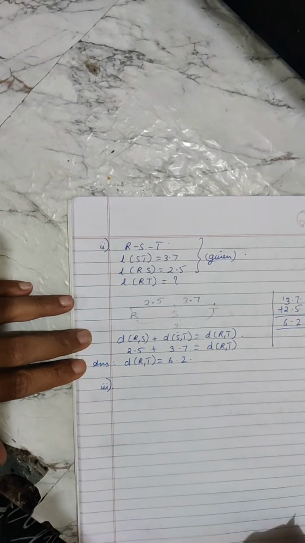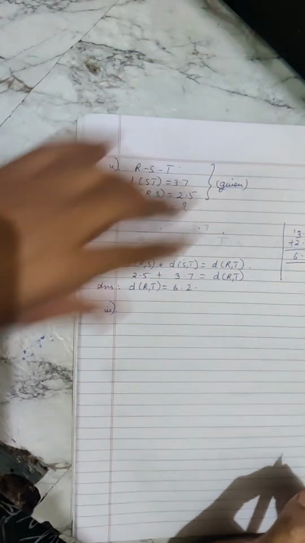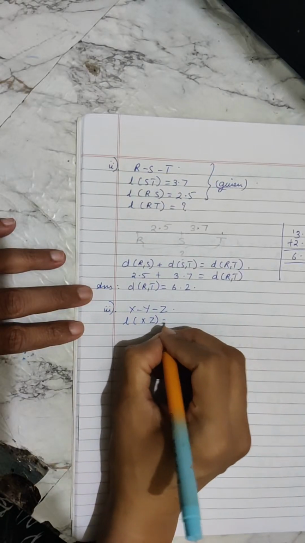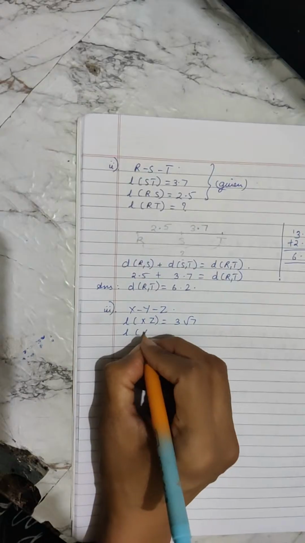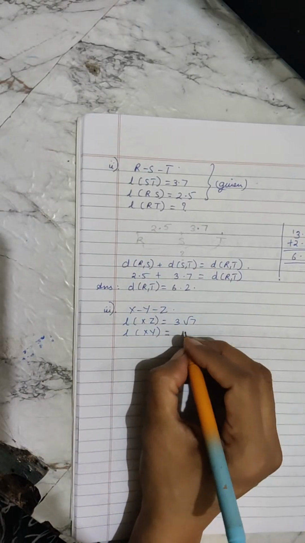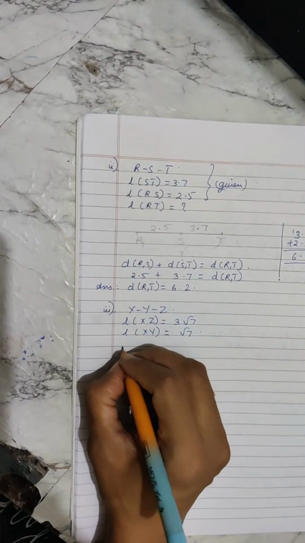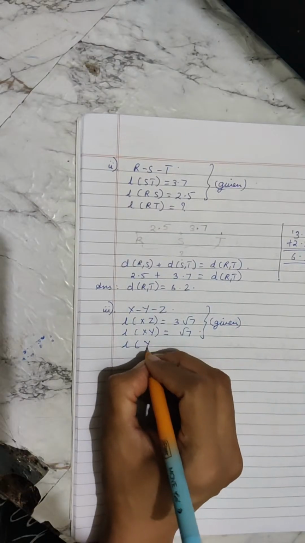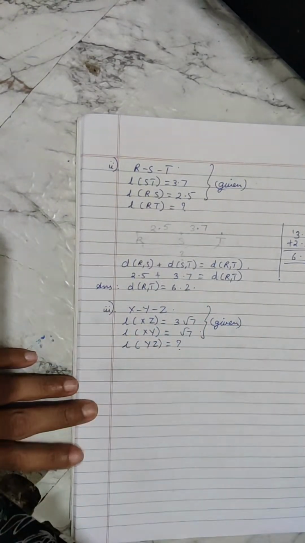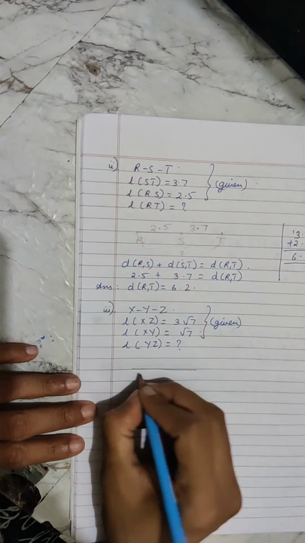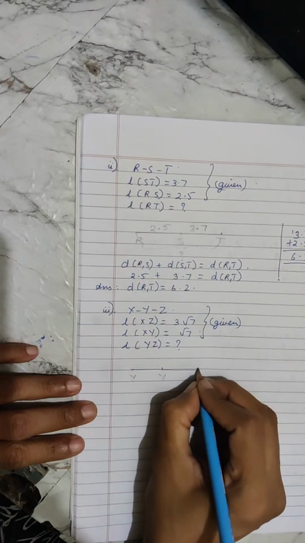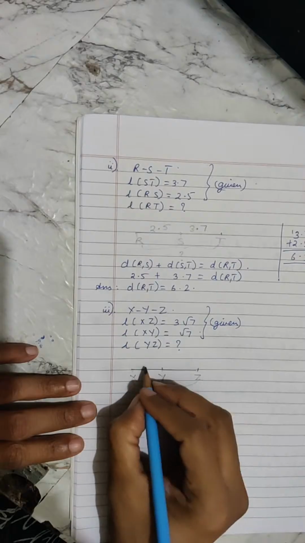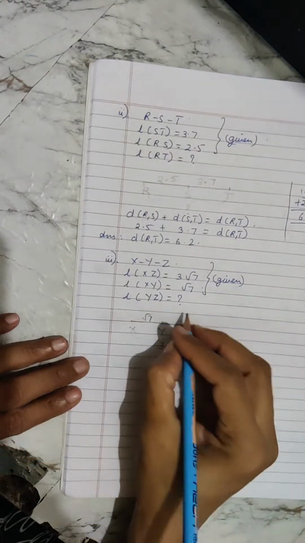Next, the third one. X-Y-Z. Length XZ is 3 root 7. Length XY is root 7. All this is given. We have to find length YZ. So let's draw the figure first. It says X-Y-Z. XZ is 3 root 7 and XY is root 7. We have to find YZ.